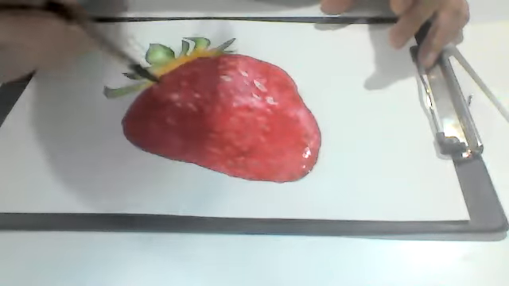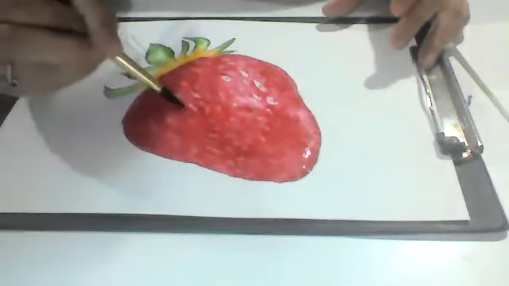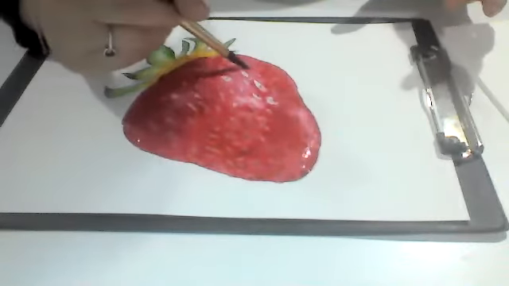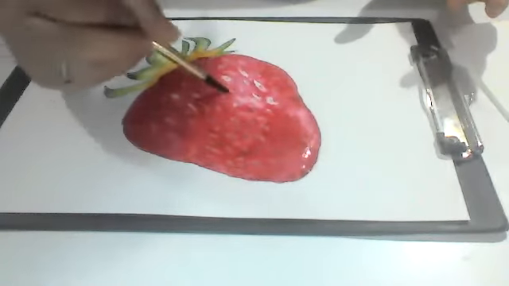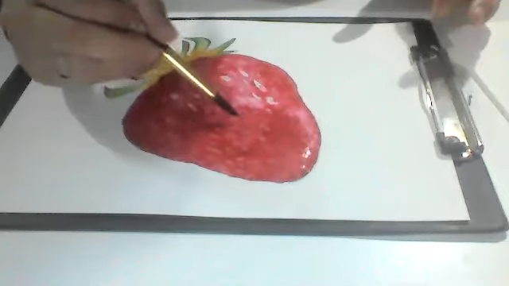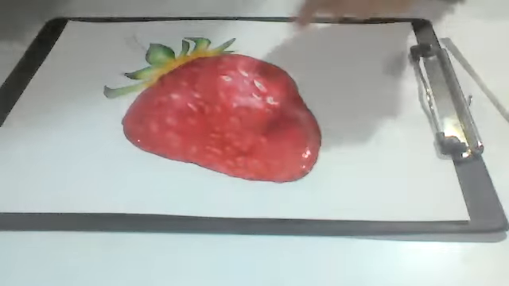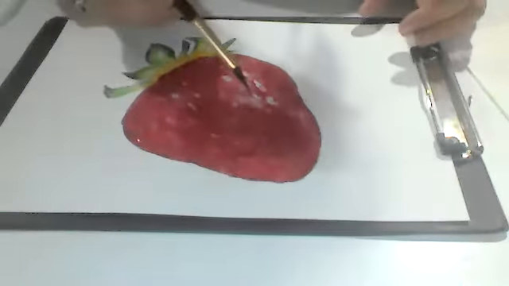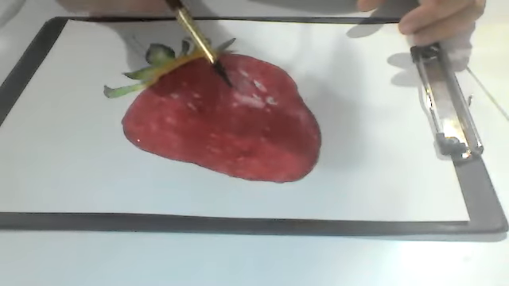here. Yeah, because there are areas in between the seeds that have those lines, and we need to soften those to make it more realistic. And again, when we soften those, we create those gradients. So now we just lift the excess paint.